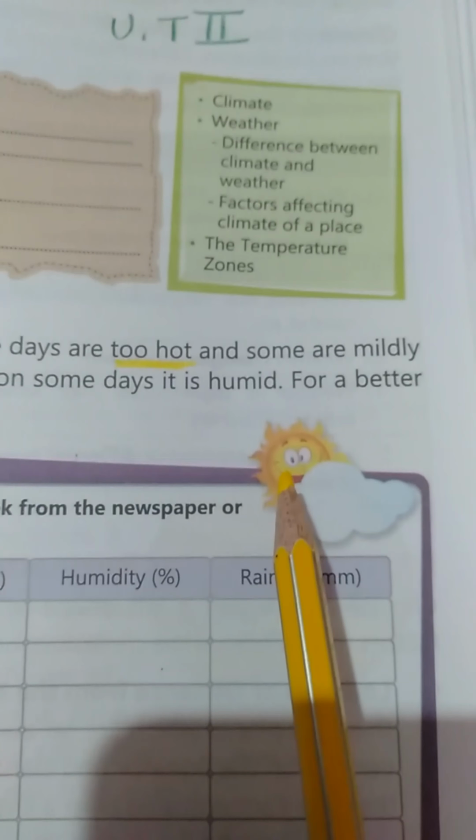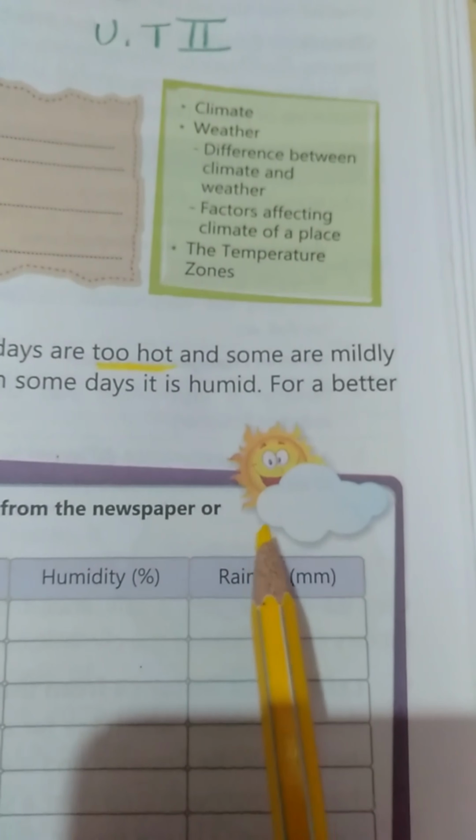For a better understanding, try this activity. Now let's find out what kind of activity they have given. So children, whenever you're reading, try to get it like the way they have given in the book. The way they have given this lesson, it's going to be very interesting for you to understand. Now see this chart they have given. As they have given, see, sun is there smiling and there is a cloud. So let's see what activity they have given over there.